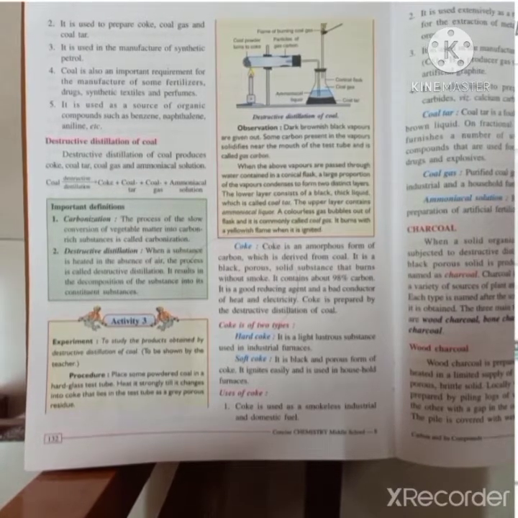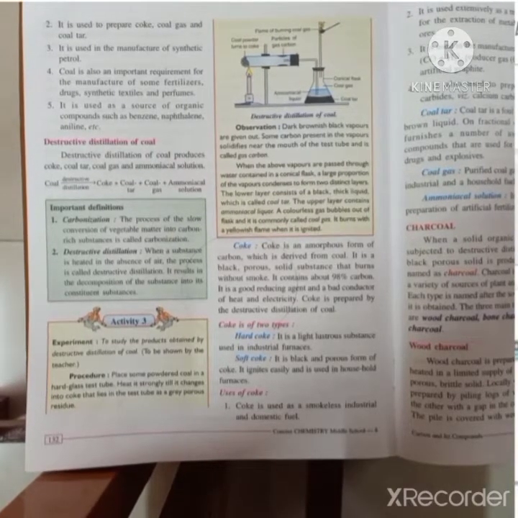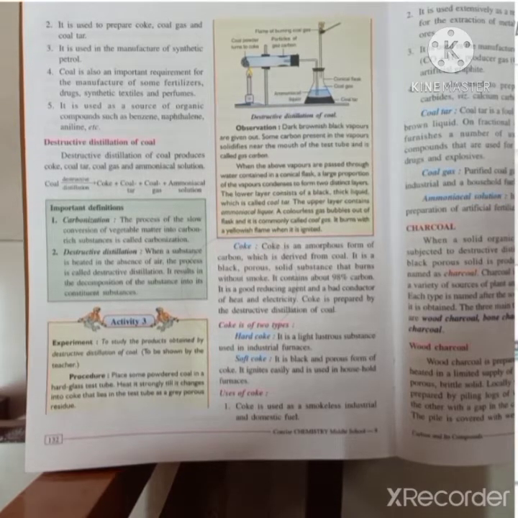Okay, now how do you extract coal? Before we start, you need to first know what is destructive distillation. Destructive distillation is a chemical process in which decomposition of unprocessed material is achieved by heating at a very high temperature.